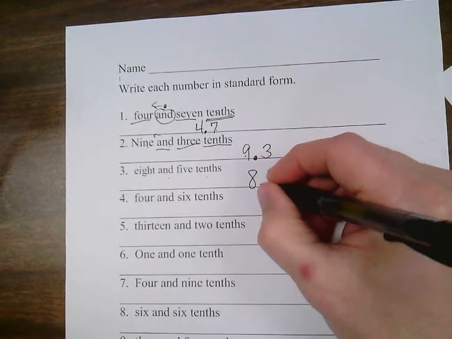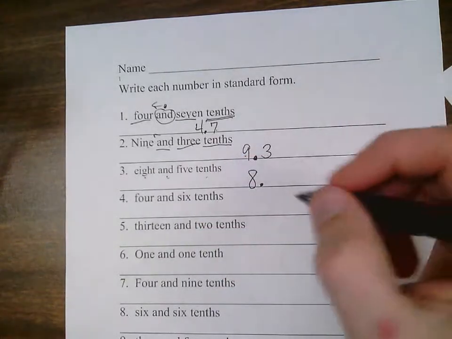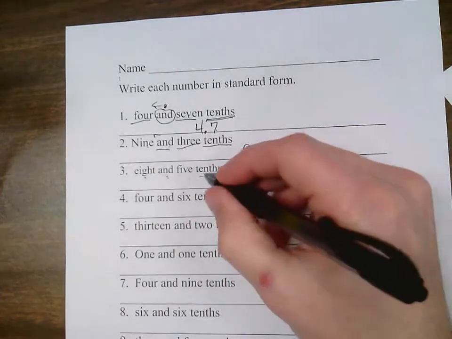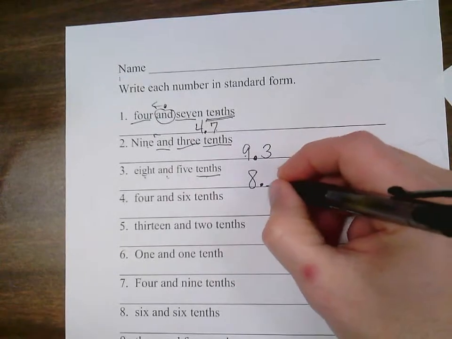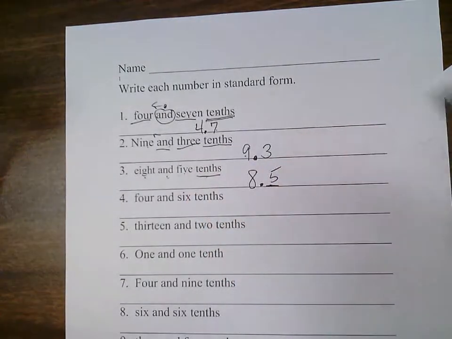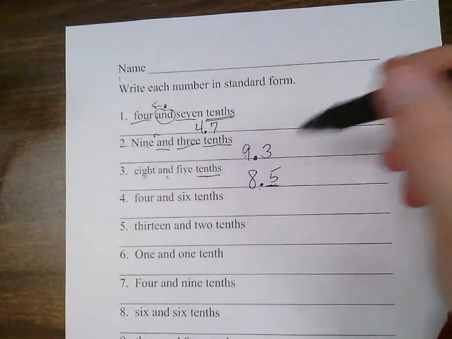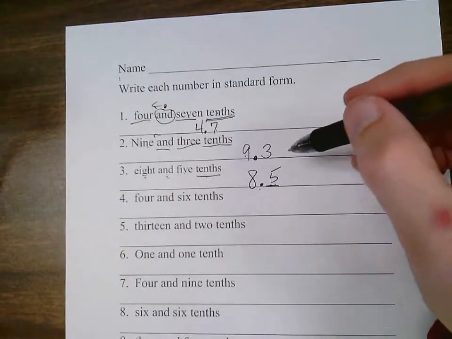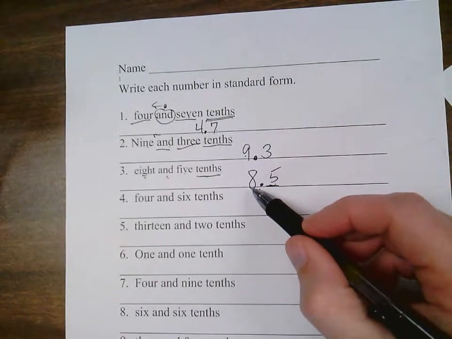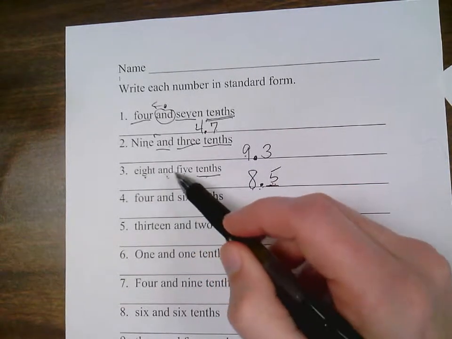8 and 5/10. 8 and. Write down the 8, put a decimal point for the and, then 5/10. Tenths tells me it's going to be 1 decimal place. The 5 tells me its first name is 5. So 8 and 5/10. To check these over, I want to make sure that they're said and read the same way. So this is said 8 and 5/10. This is read 8 and 5/10.